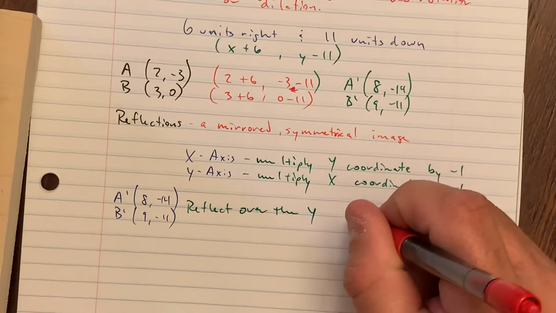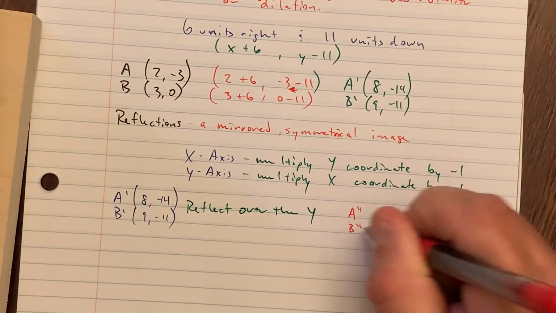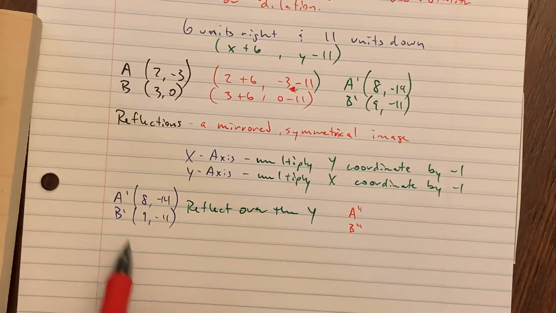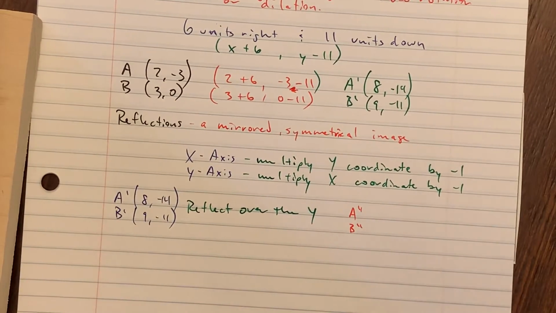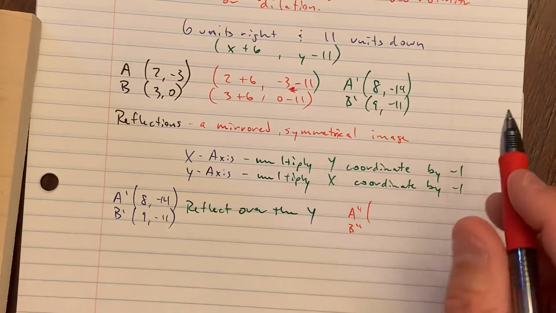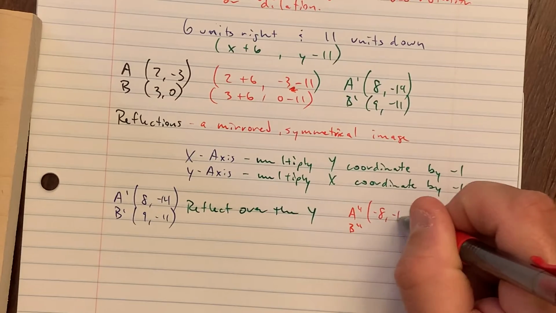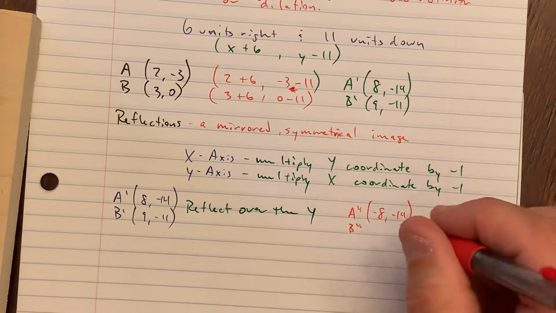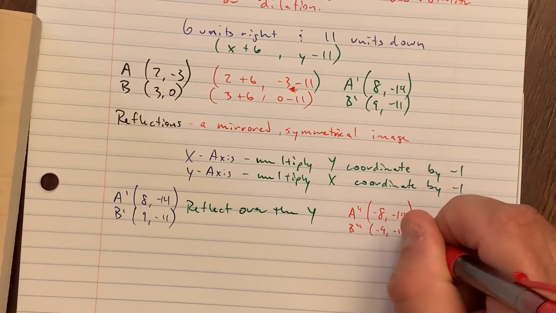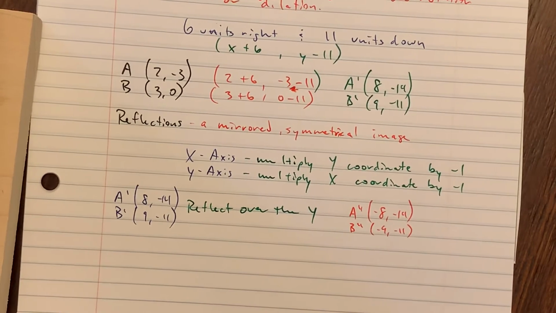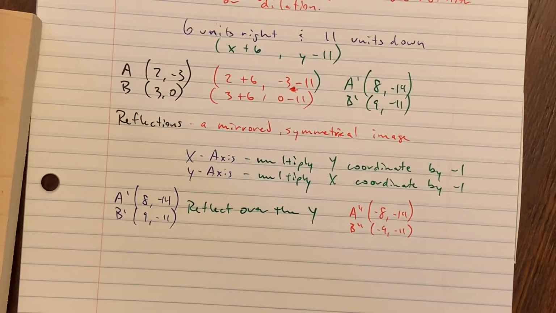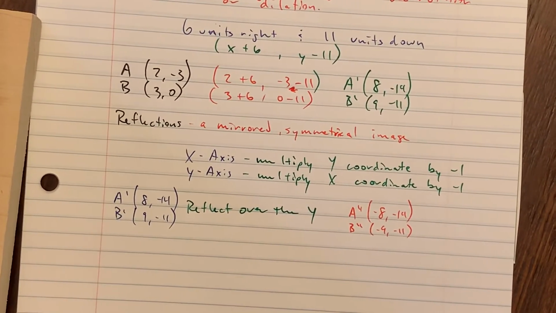So that becomes now A double prime, B double prime, since this is now my second transformation. -8 times -1 is -8, -14. 9 times -1 is -9, -11. And that is all she wrote for these first two transformations.